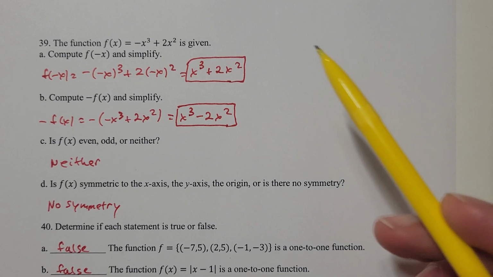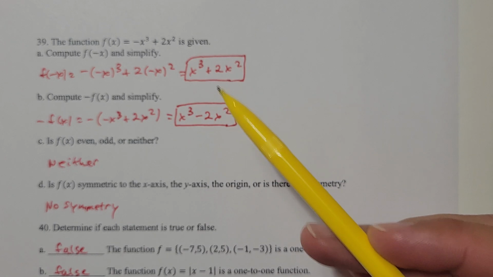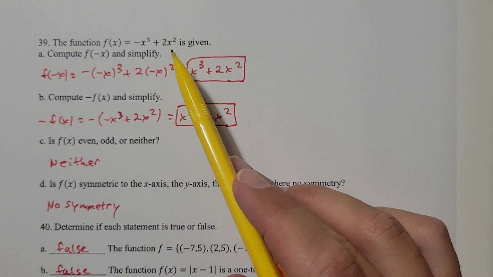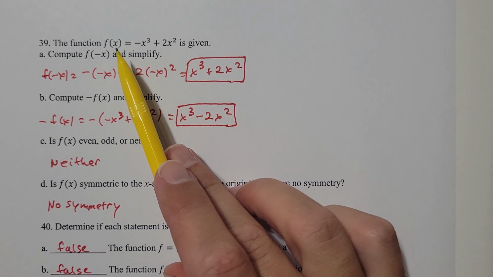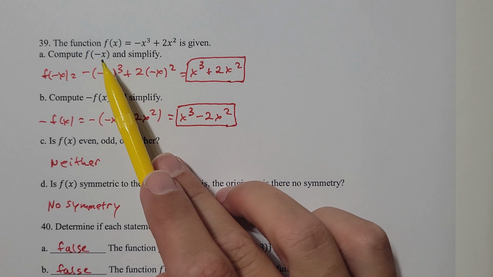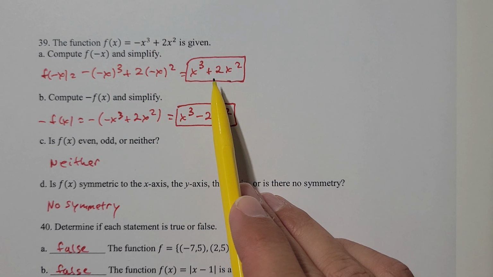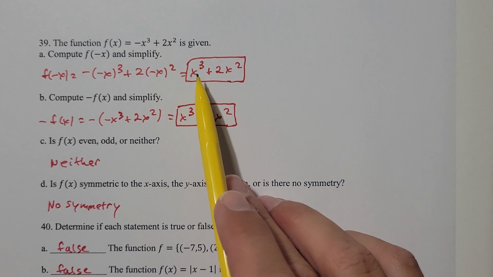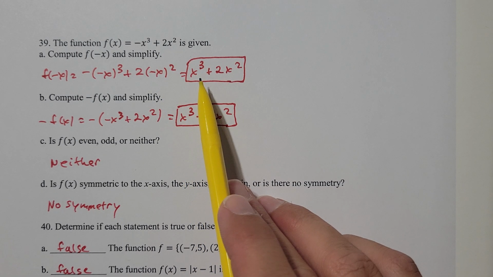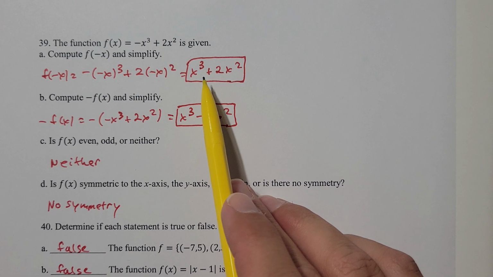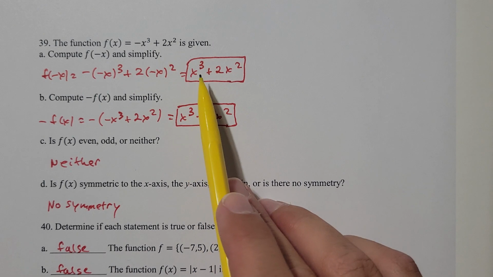Okay, so here's this function, f of x. Is it true that f of x is the same thing as f of negative x? Like, are these the same thing? No. The first term is different, right? So, in other words, I don't have an even function. Okay, f is not even.